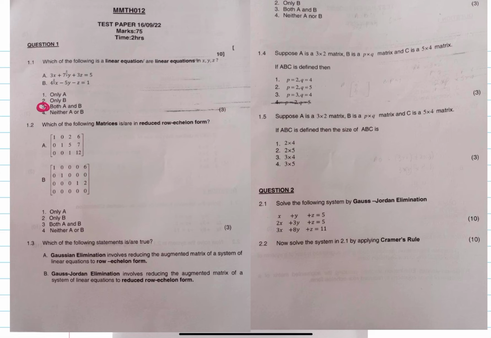Now they are saying which of the following matrices is or are in reduced row echelon form. So well, when we talk about a row echelon form, we're talking about something which behaves like this. In this case, you have how many? Let me check. You've got a 3x4 matrix. So you're only going to focus on the leading one, which is this one and this one and this one.